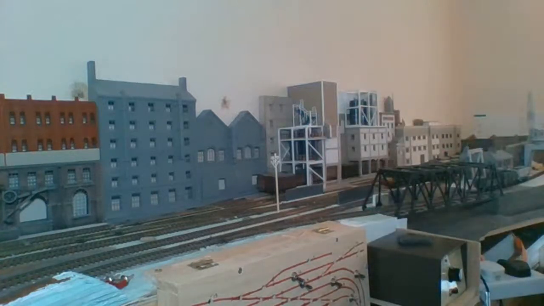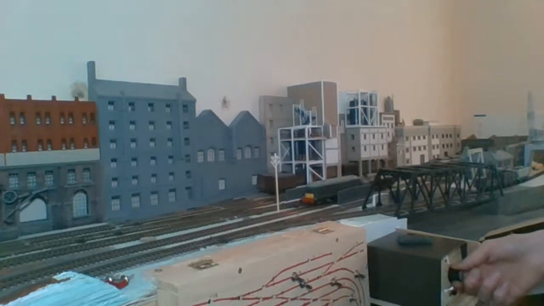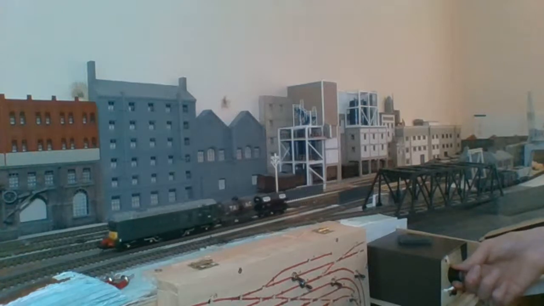And that's how you get the 4-beat chuff as the wheels go around. So every quarter turn of the wheel, you'll hear the chuff. But syncing that up with a few of the steam engines was hard, but with the diesels that were just.